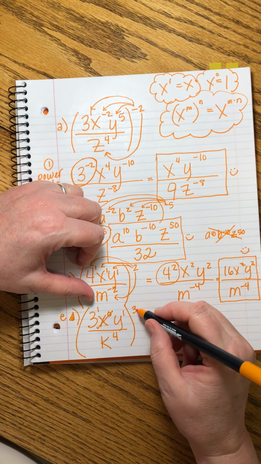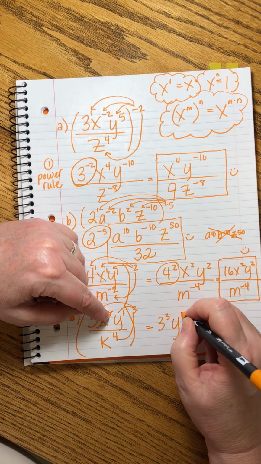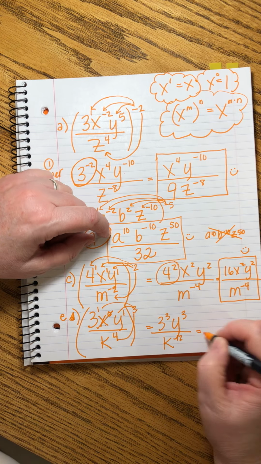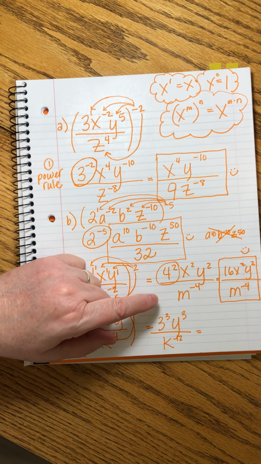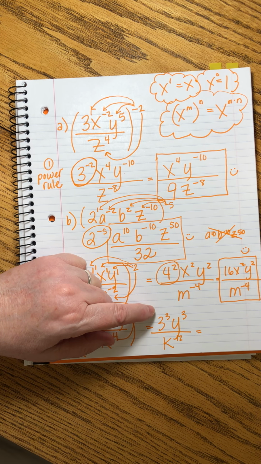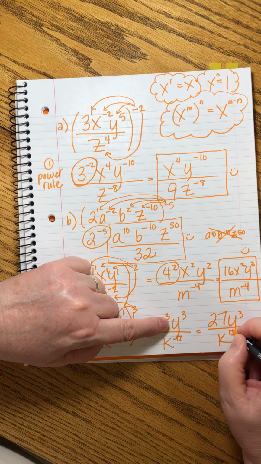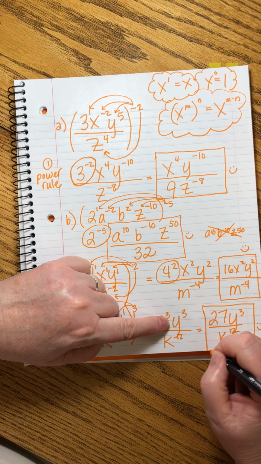So it'll be 3 to the 1 times 3 is 3. Y to the 1 times 3 is 3, or I'm sorry, that's a Y. The x term is gone. Over k to the 3 times 4, that's 12. And then we can simplify this. 3 times 3 is 9. Times 1 more 3 is 27. Y to the 3rd over k to the 12th. All of that is correct.